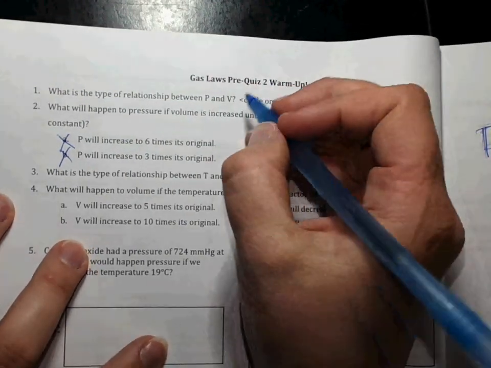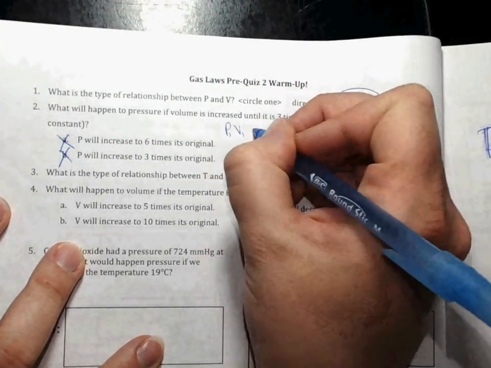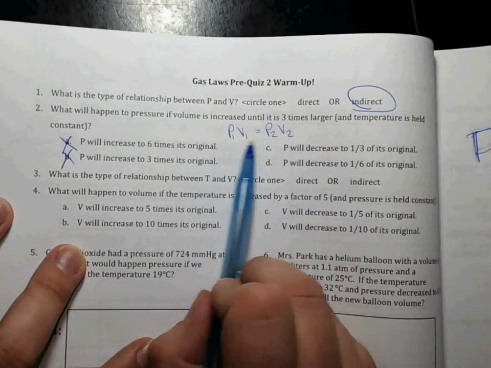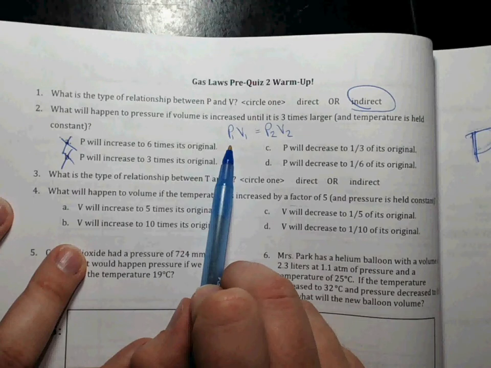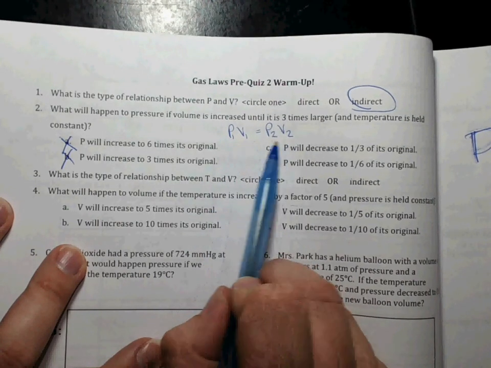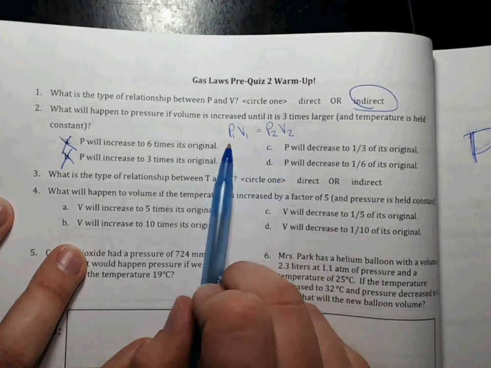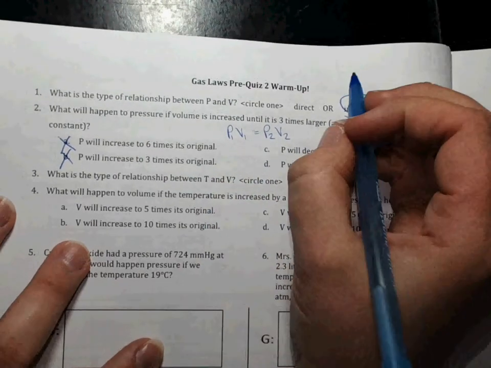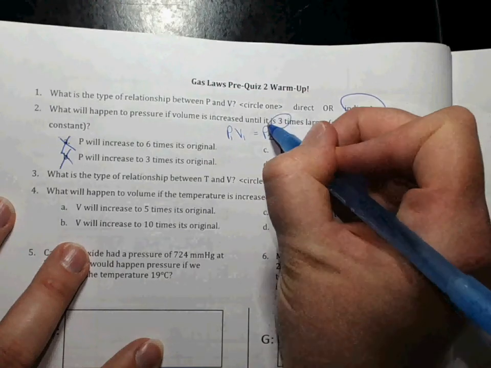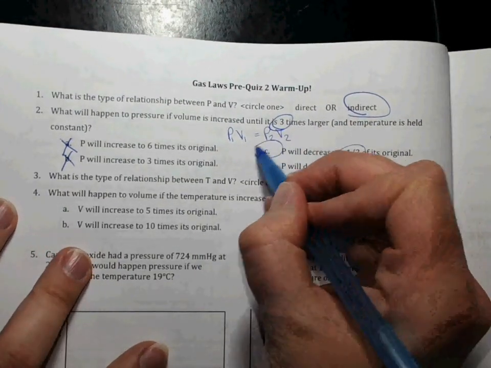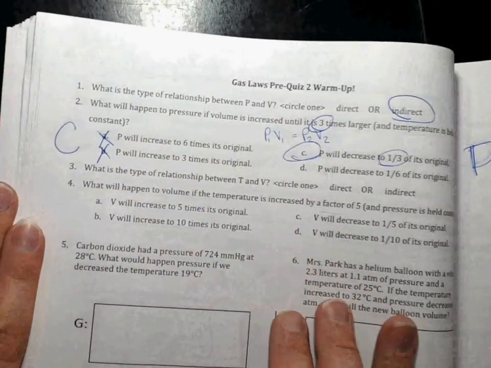Well, I also know from Boyle's law that this indirect relationship is 1-to-1. Basically, for every 1 change in pressure, there's the same factor change in volume. So if the volume is 3 times larger, the pressure is going to be 1/3 smaller. So C is going to be our correct answer here.